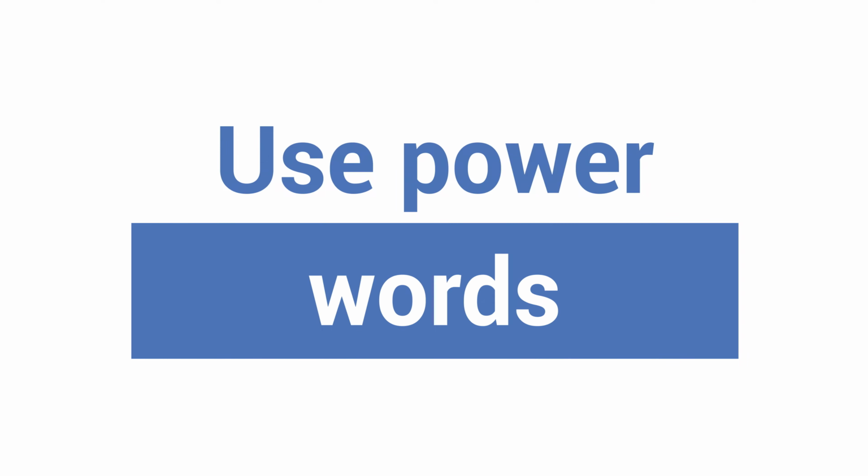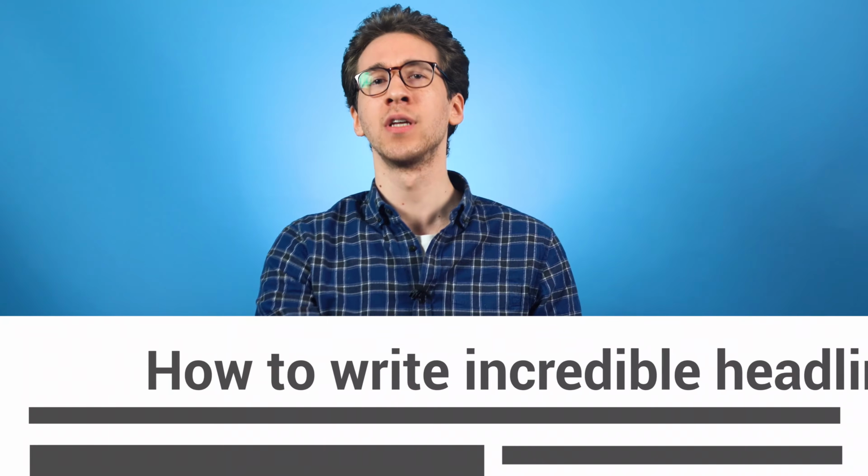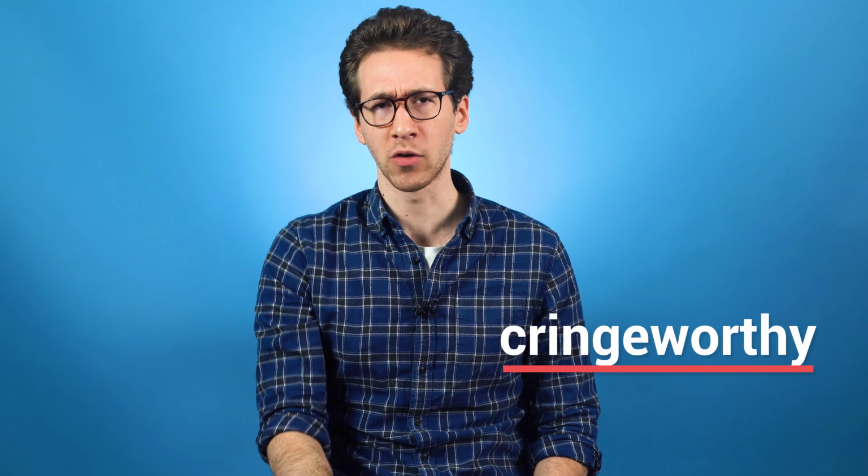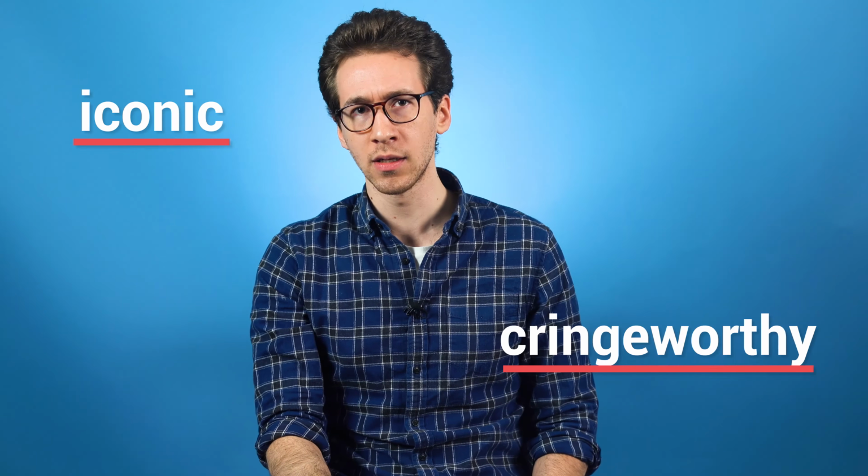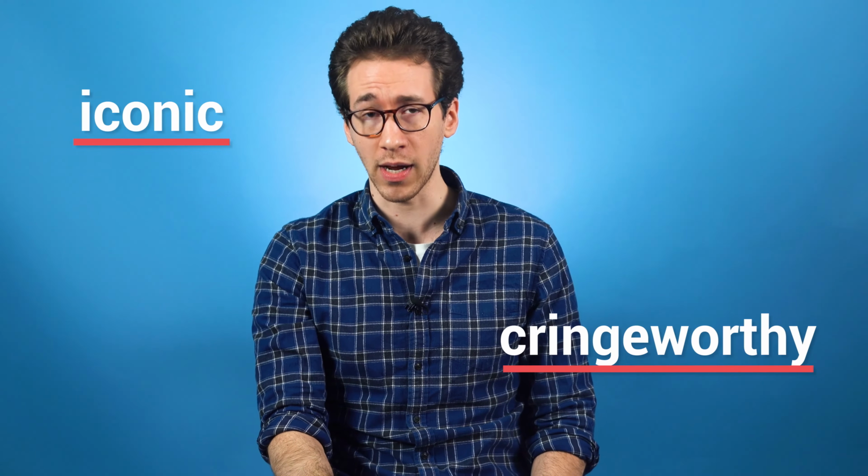Tip 1, use power words. If you want your headline to pack a punch, use power words. Power words can turn a simple headline into one that leaps off the page. You've probably seen power words featured in BuzzFeed articles like cringeworthy or iconic. I'll give you an example of the difference a power word can make.